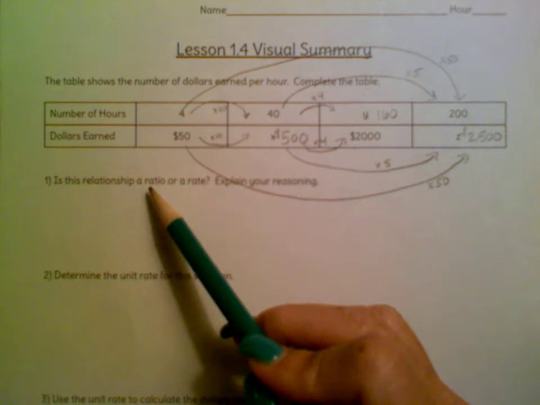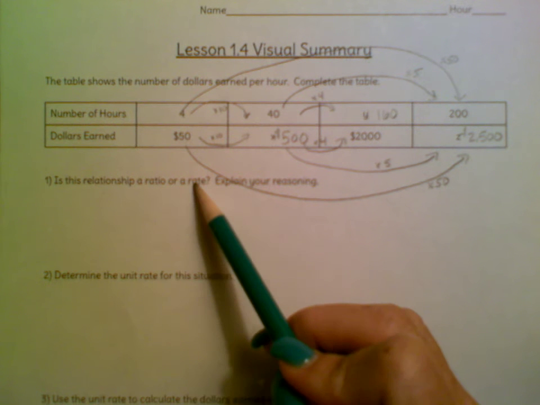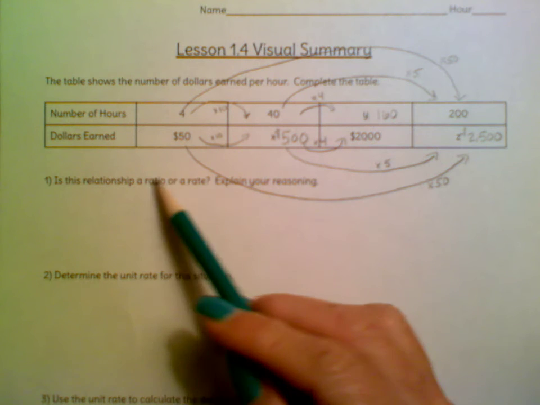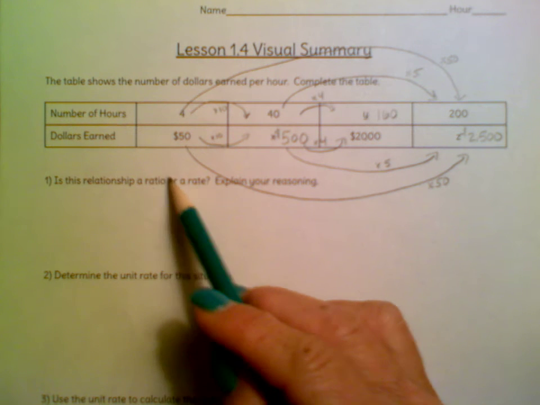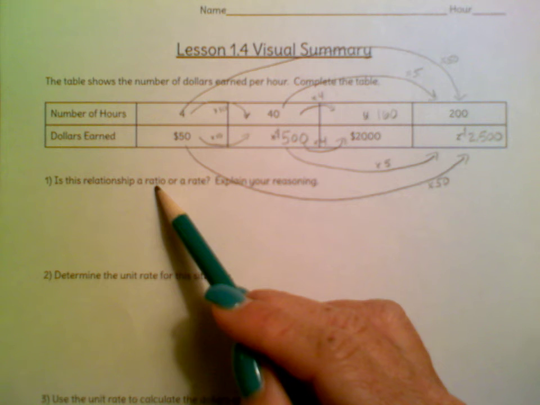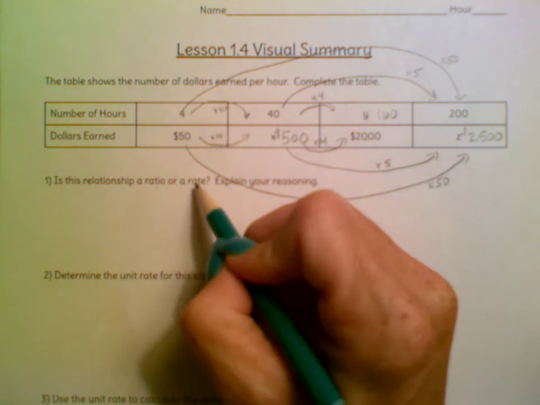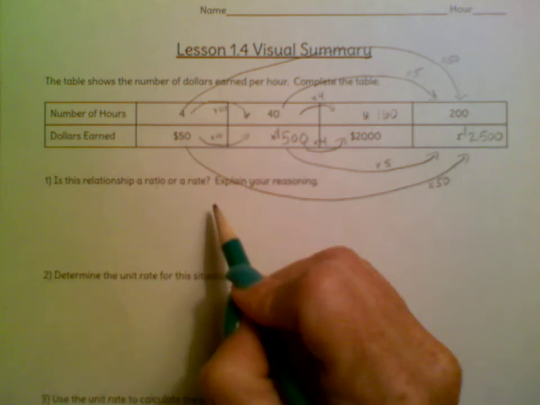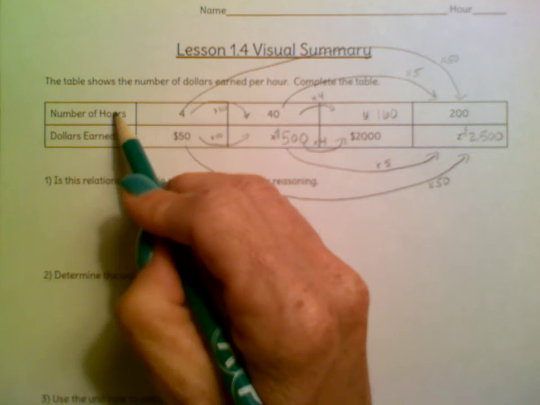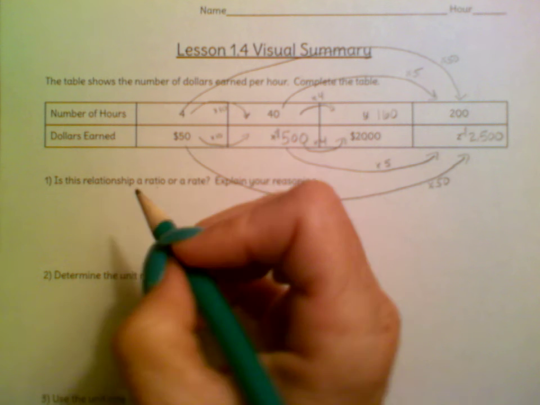So now they ask, is this relationship a ratio or a rate? Well, first of all, that's a little funny question because all these I could write in fractional form. So these are all ratios, but more specifically, it is a rate. Remember, rates are ratios where the two quantities are different.